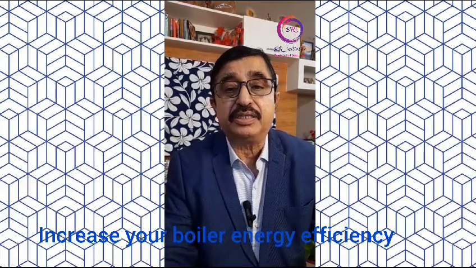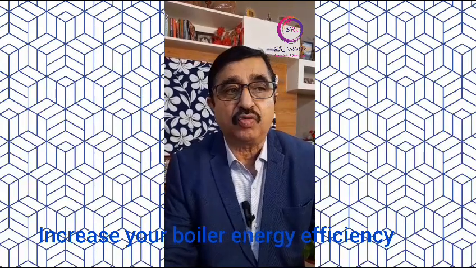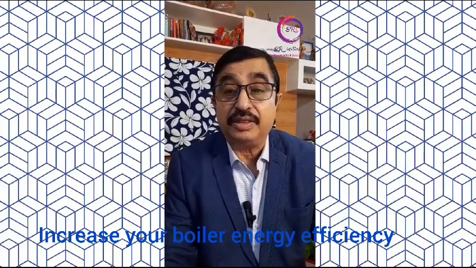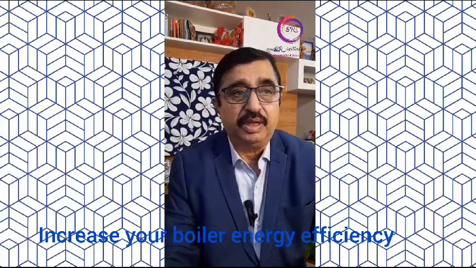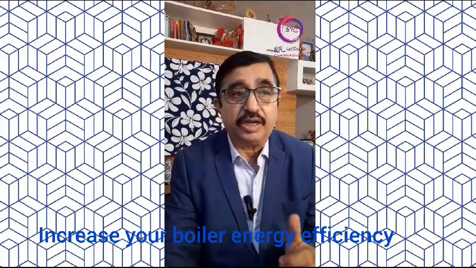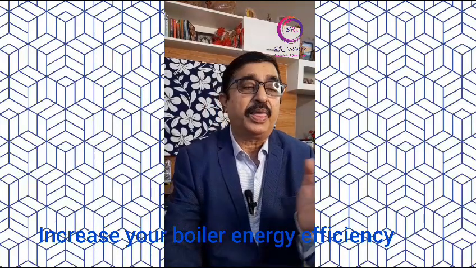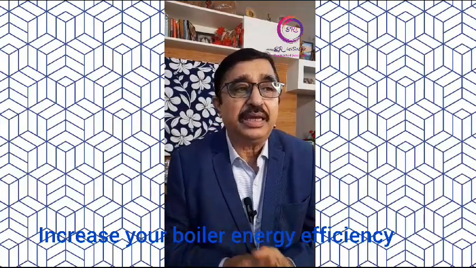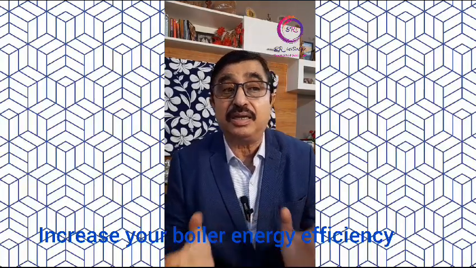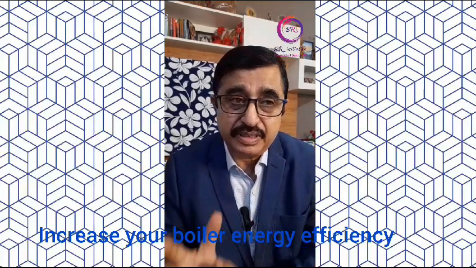ASME standard PTC 4.1 is the power test code for steam generating units, and this consists of two parts: one is the direct method, one is the indirect method. The direct method is called the input output method, and the indirect method is called the heat loss method. IS 8753 is the Indian standard for boiler efficiency testing.